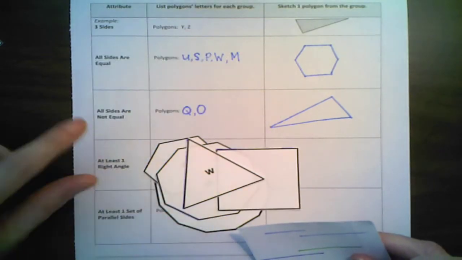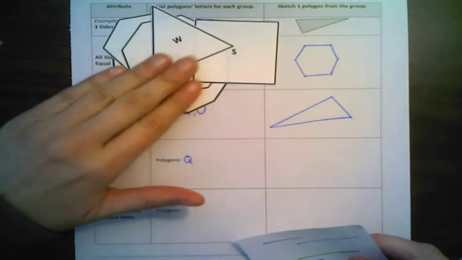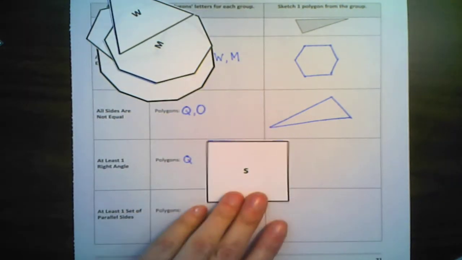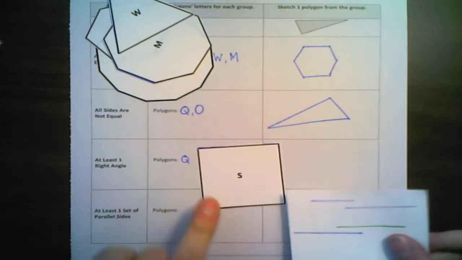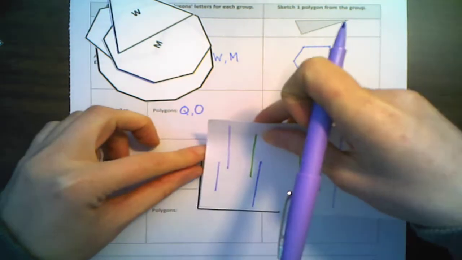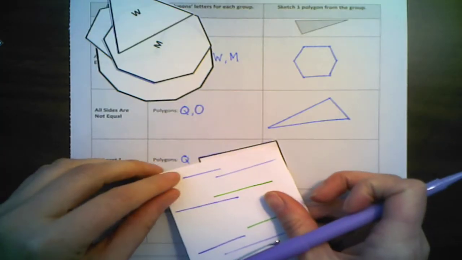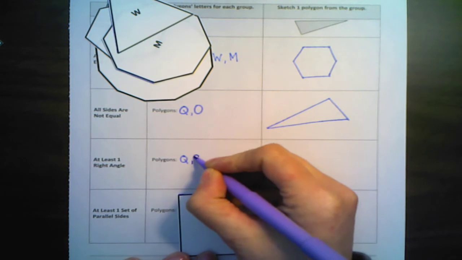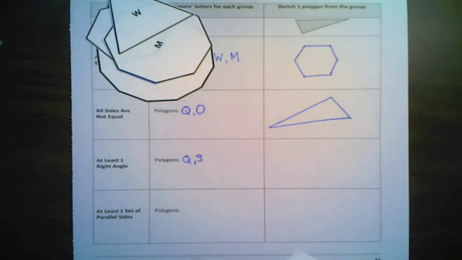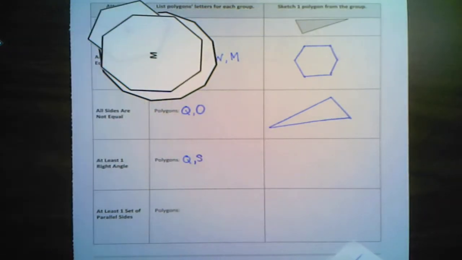All of these ones that had equal sides. How about S? I bet you can tell by looking that this has actually not one, not two, not even three, but four right angles. So S is definitely part of the right angle team.